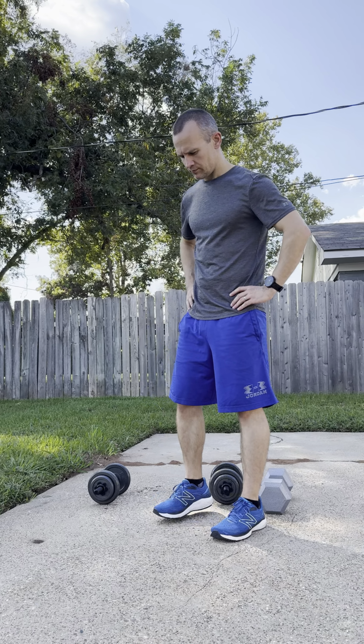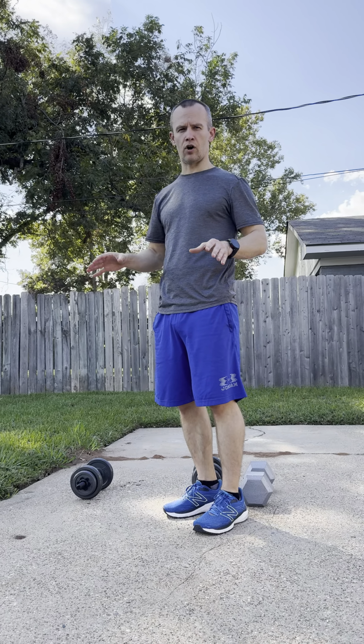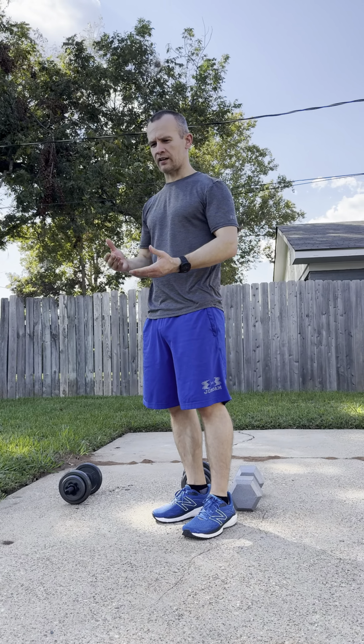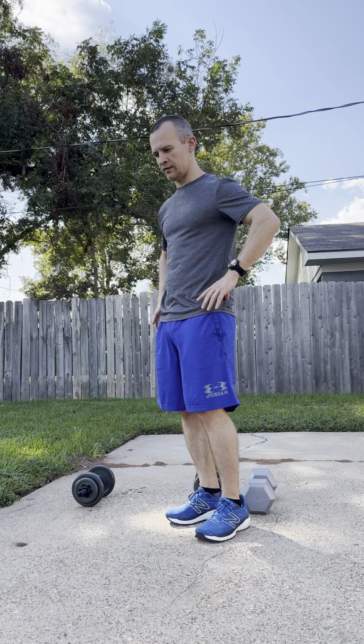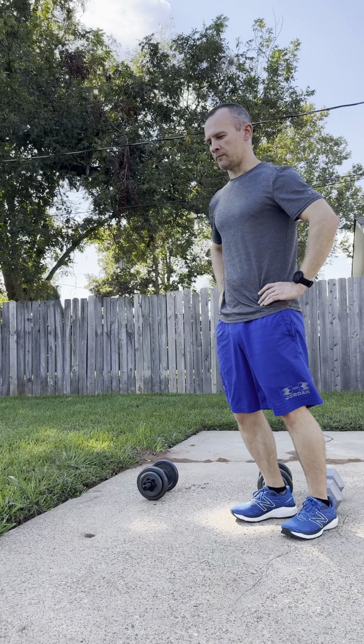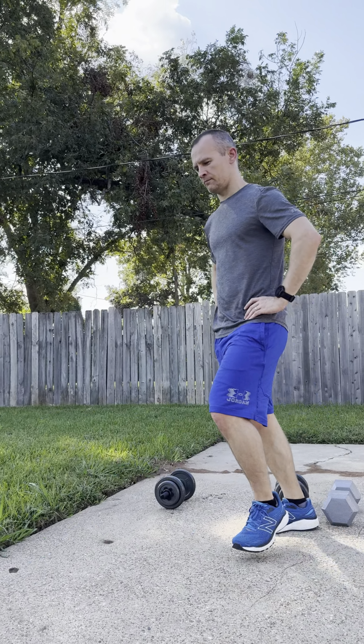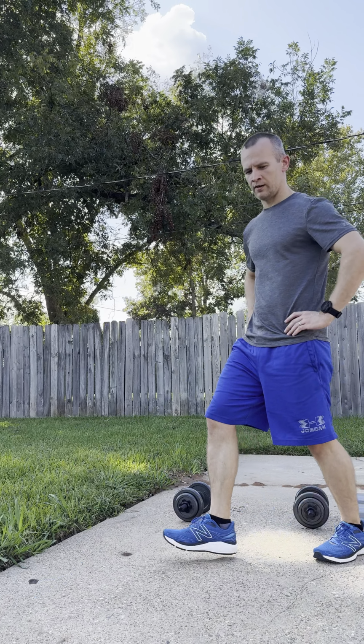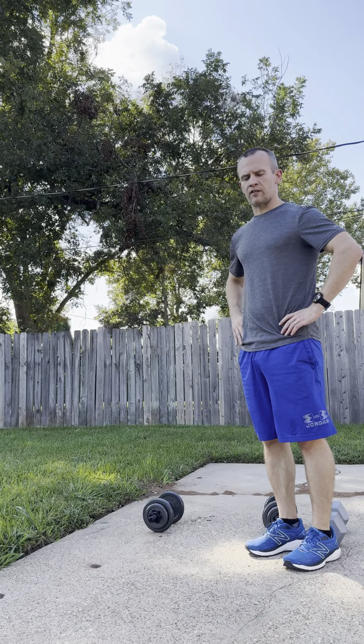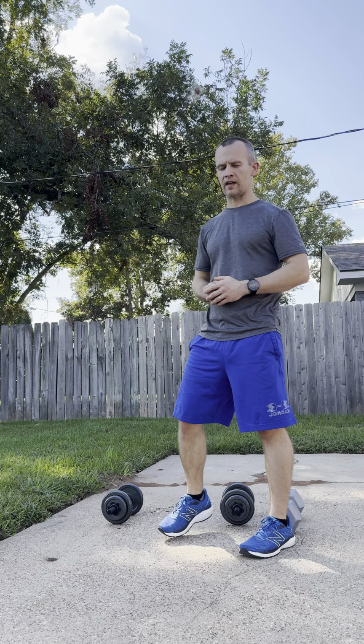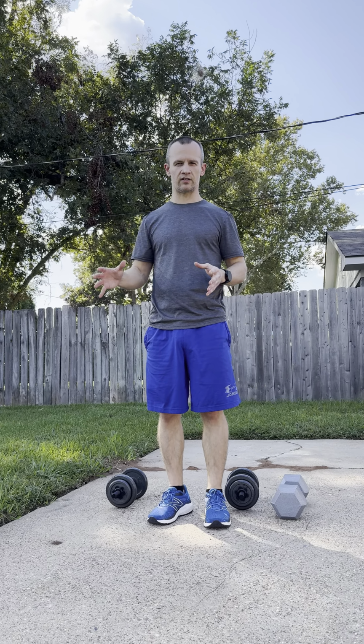So I would probably use no weight so that I can get the maximum number of repetitions, and I would go quickly as such. So the duration of muscle contraction is going to depend on the situation and the personal goals of the learner.